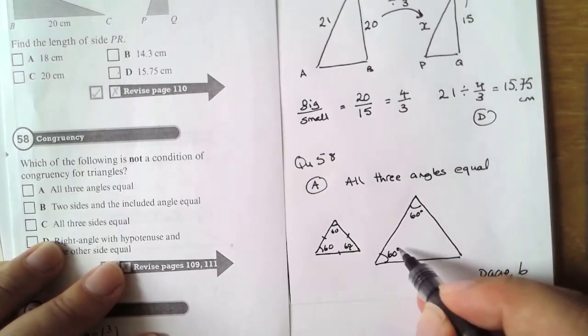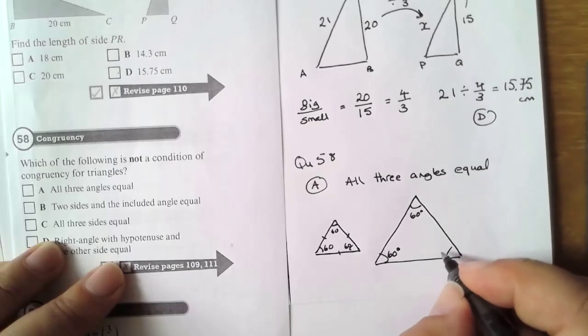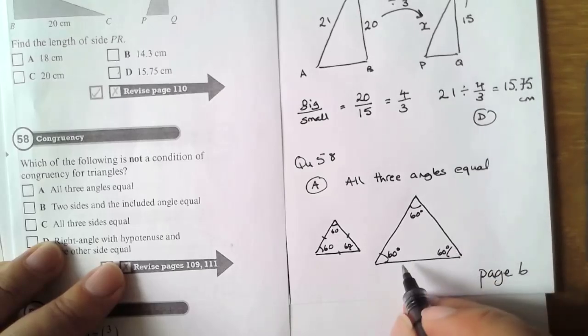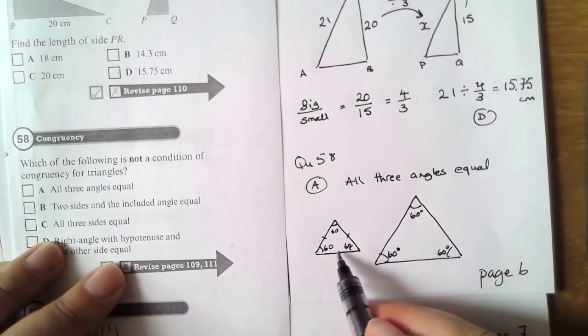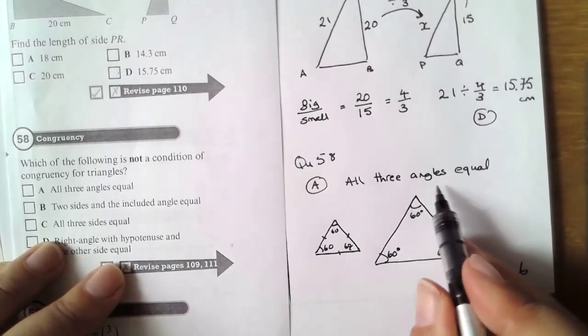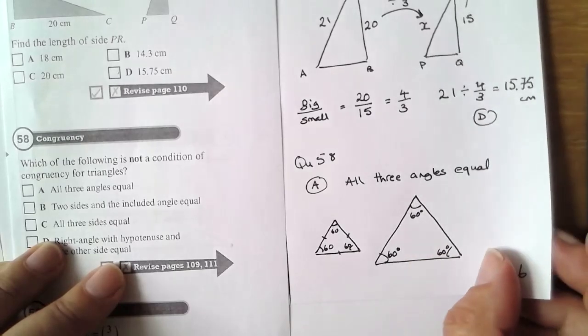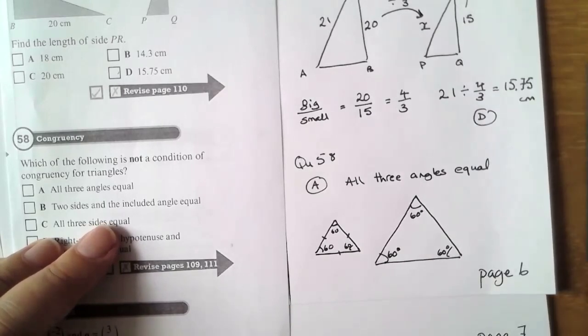All the sides are the same as each other, but they are different from the smaller equilateral triangle. So all three angles are equal. Well, they're equal here and here. This is not a measure or a check for congruency. It actually says a condition. It's not a condition of congruency.